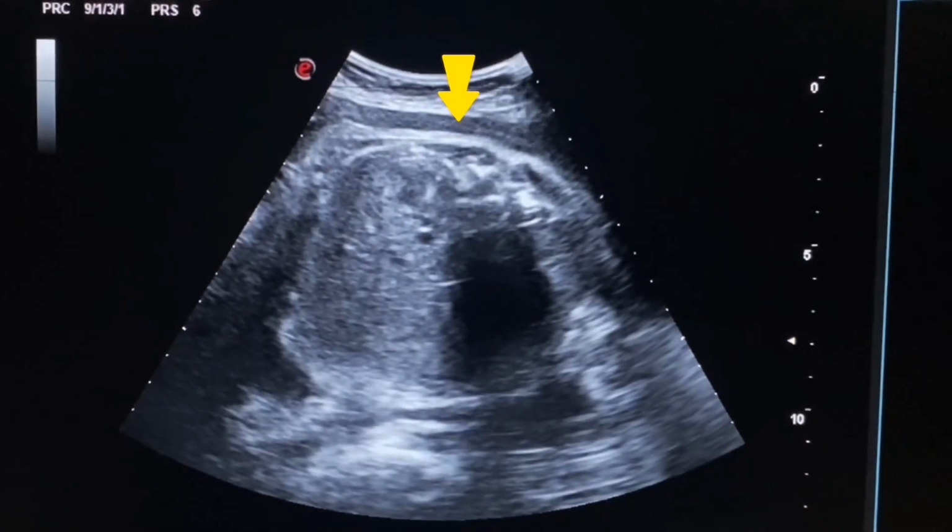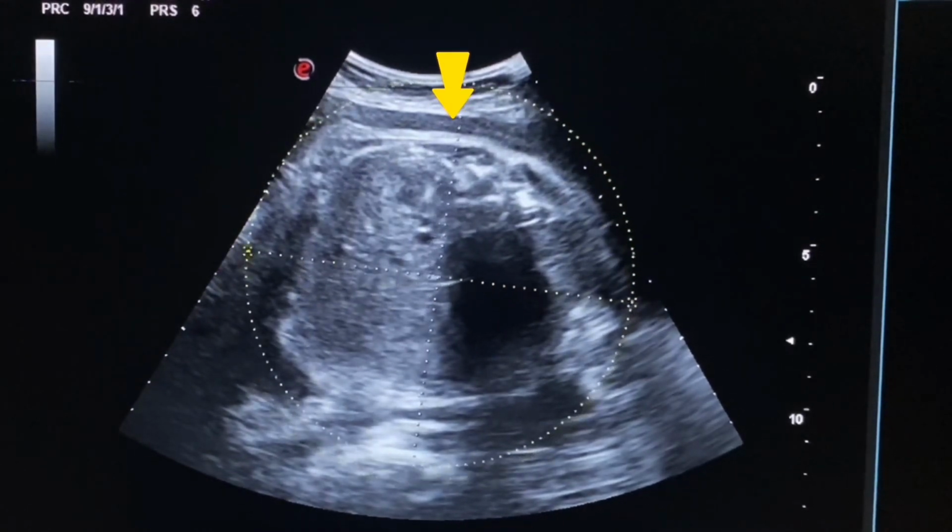As the patient is lying in slightly lateral position, here we see the vertebrae and this is gastric bubble. For abdominal circumference, we will take the cross-section view of the abdomen.